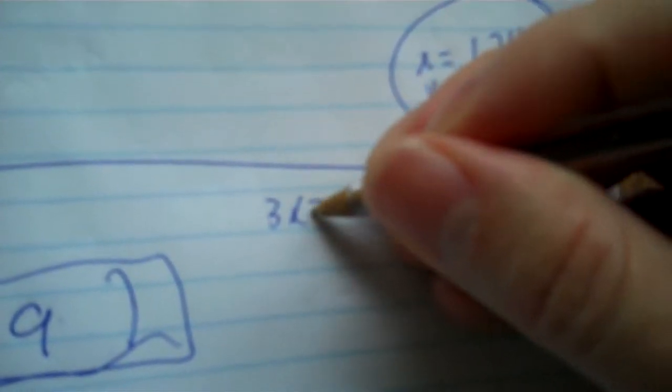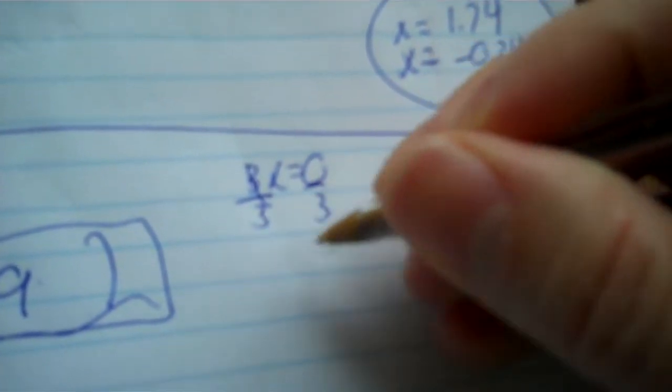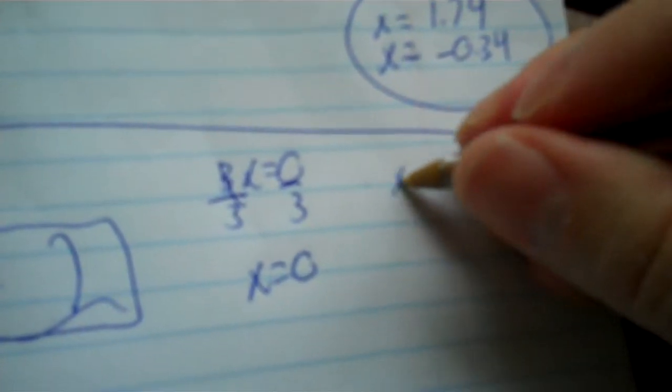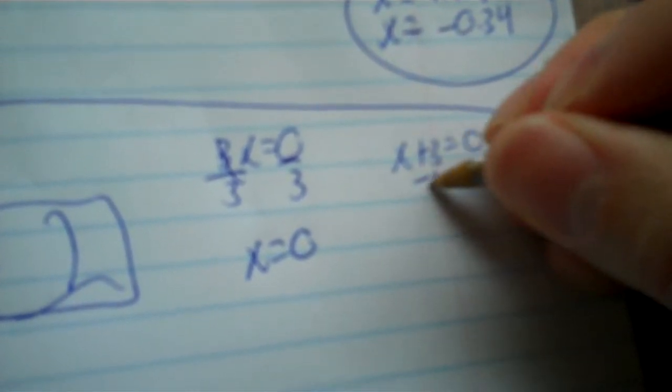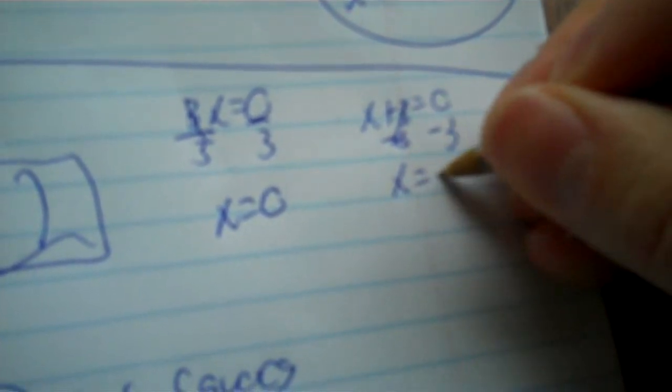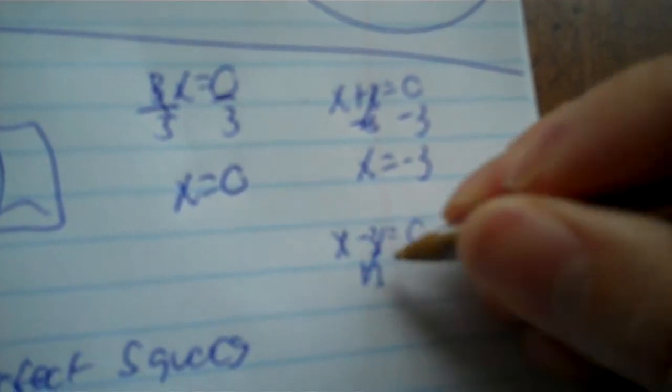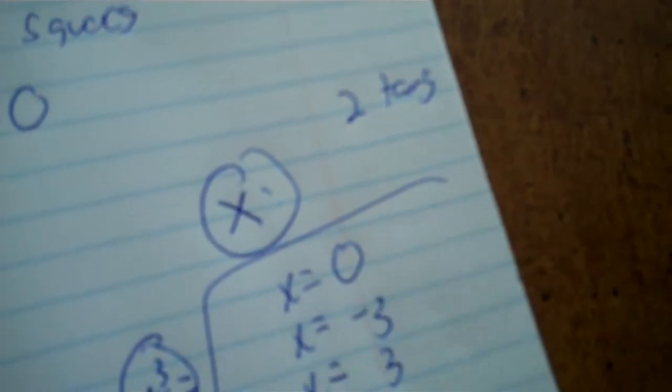So 3x could equal 0. I divide by 3 and I get 0. X plus 3 equals 0. You get negative 3. And then x minus 3 equals 0. You get positive 3. Okay. Next one.